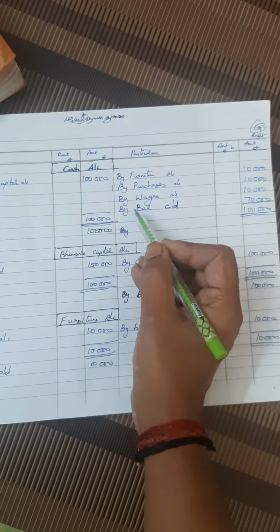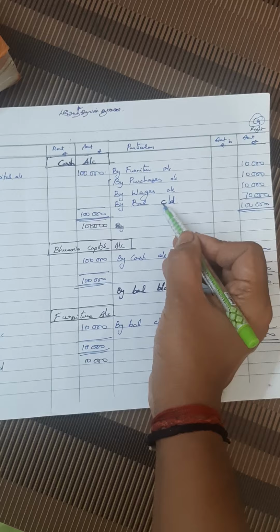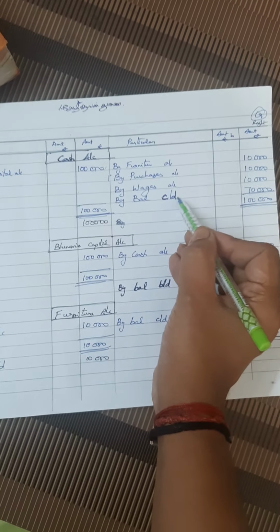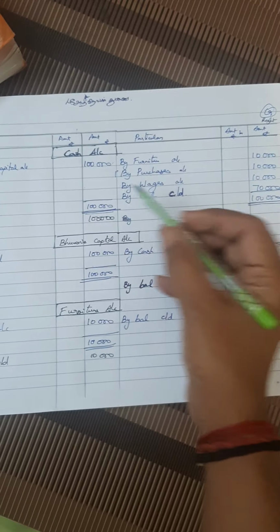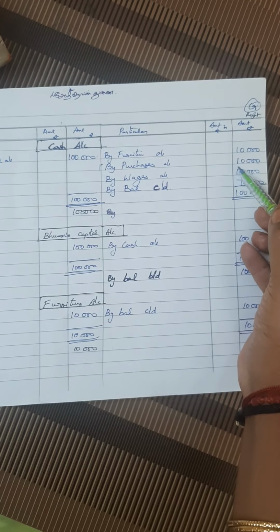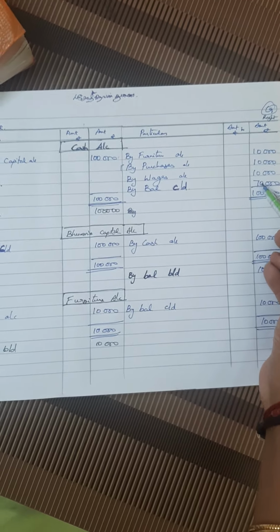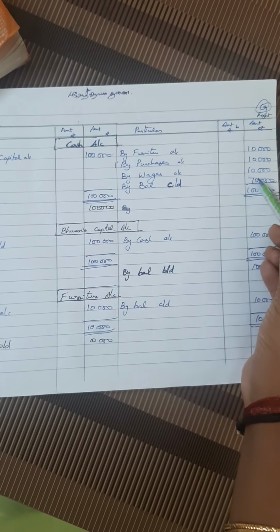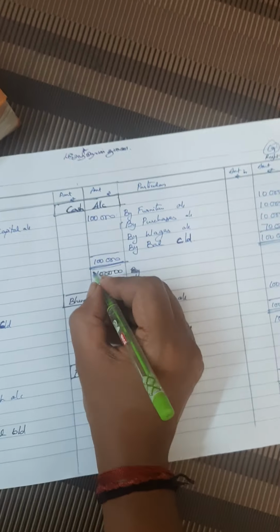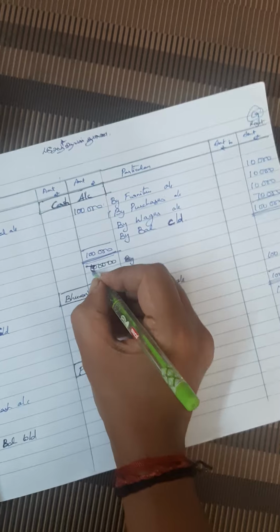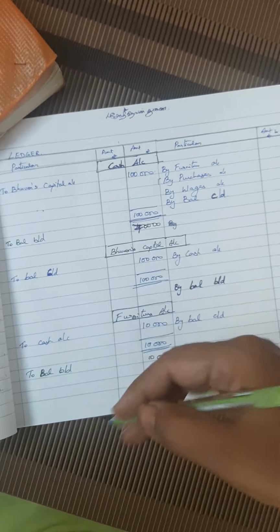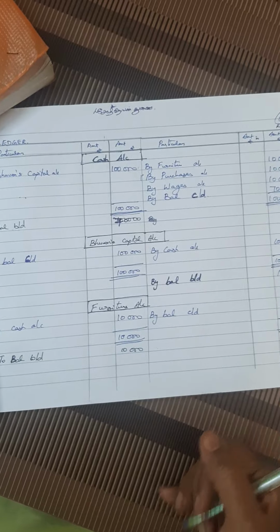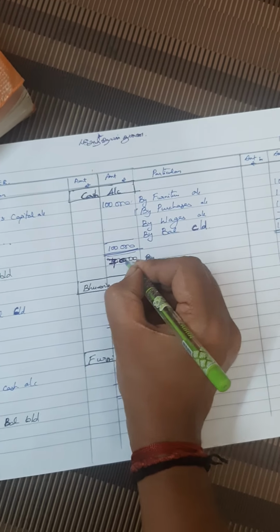You will write "By balance c/d", since we are closing it, we write c/d. So what is the difference? From 1 lakh, this 30,000 going out, 70,000 would be the balance. This 70,000 you will bring it here: "To balance b/d". Next month it will be the balancing amount. To balance b/d will be 70,000.